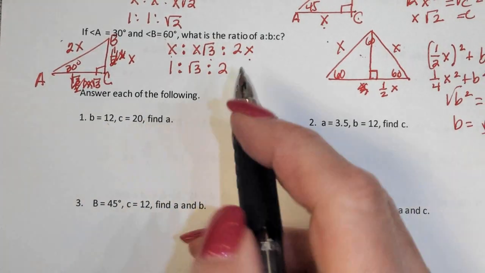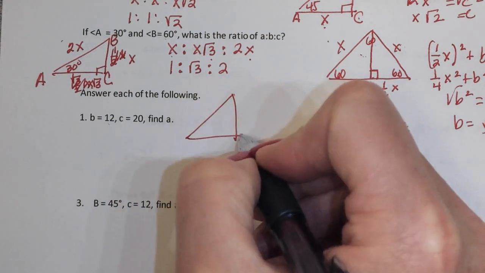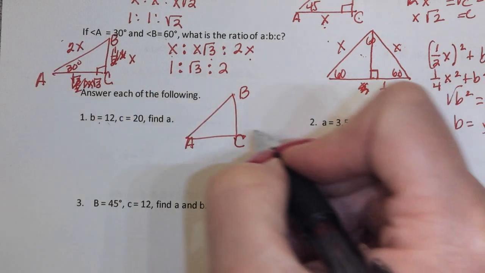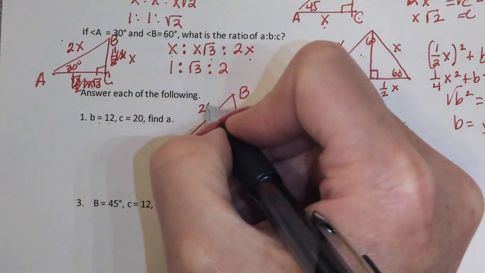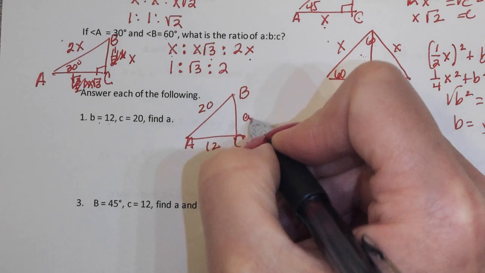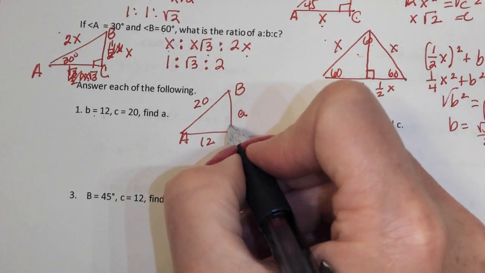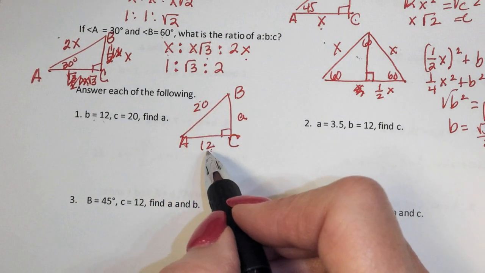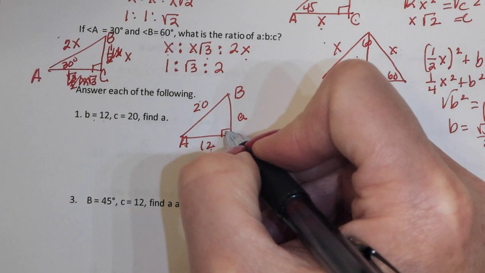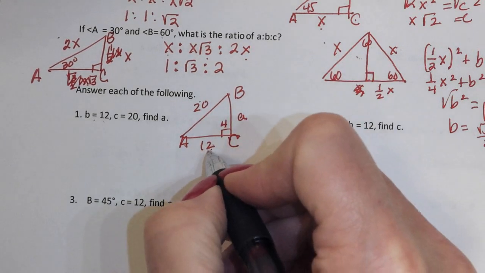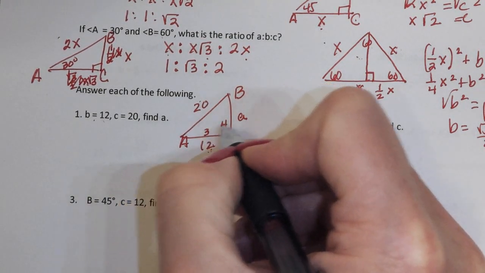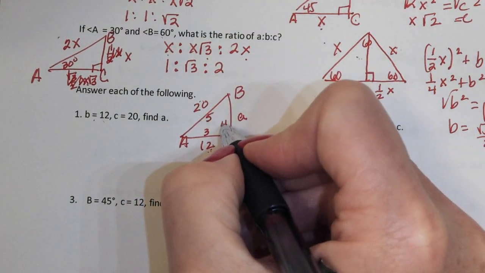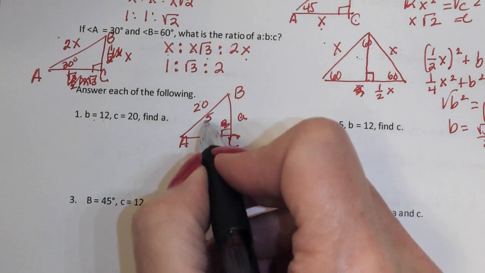So if I'm trying to solve this, I'm going to draw a little picture. I know this has to be C. A and B don't really matter. So I've got side B is going to be 12, side C is going to be 20. I'm trying to find side A. Well, I don't recognize this triple right off, maybe. So I can say, what can 12 and 20 both be divided by? Well, they can both be divided by 4. So I'm going to put a little 4 here. 12 divided by 4 is going to give me 3. 20 divided by 4 is going to give me 5. So that's what I get when I divide these by 4, right?